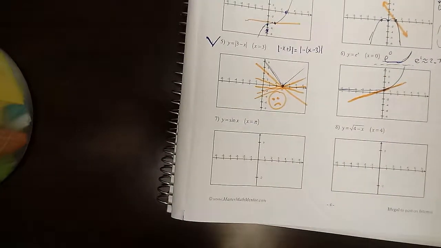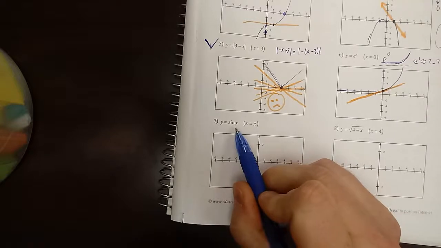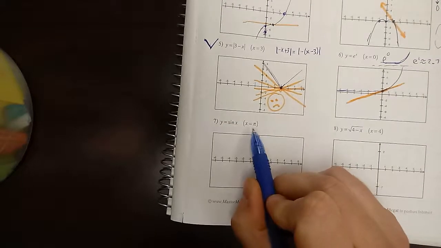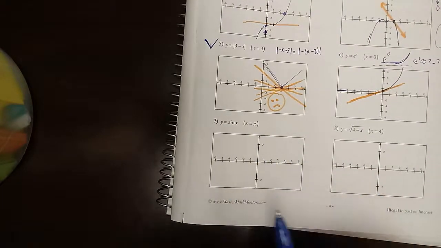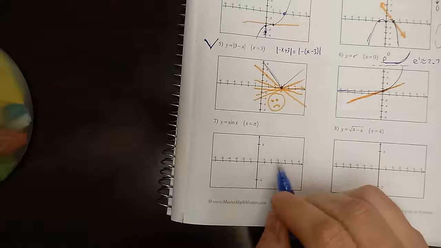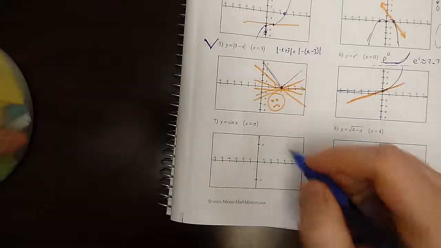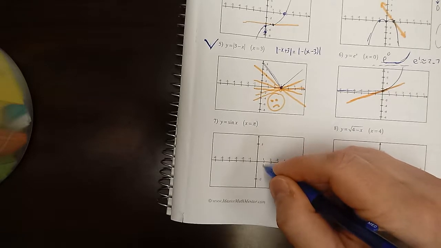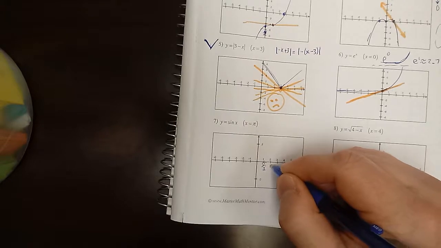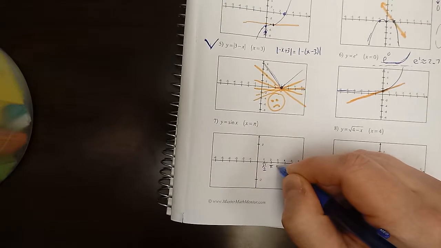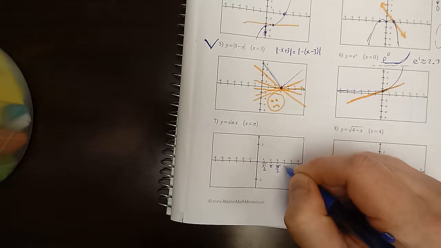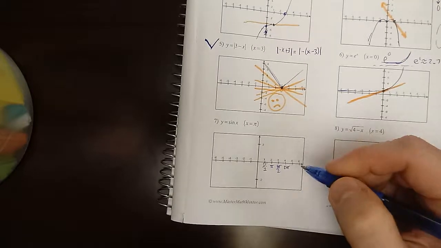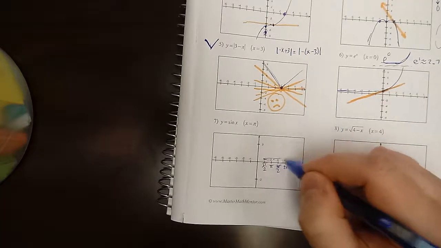Now we're going to look at sine x, when x is equal to pi. Okay, this is a no-no. I'm not using this scale. So I'm going to say this is pi over 2, and then pi, and then 3 pi over 2, and then 2 pi. That's how I'm going to do this.